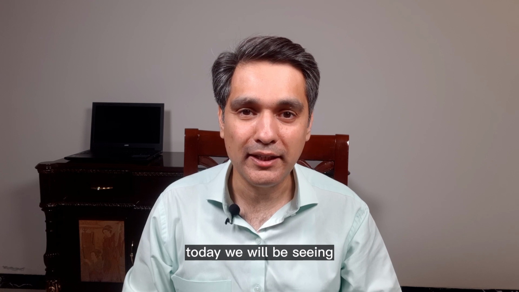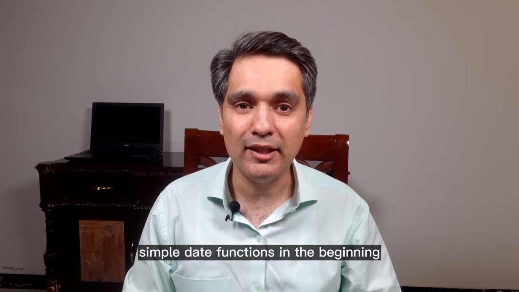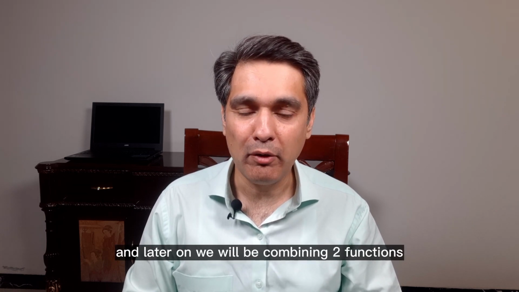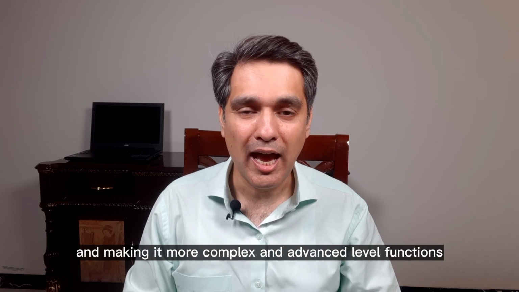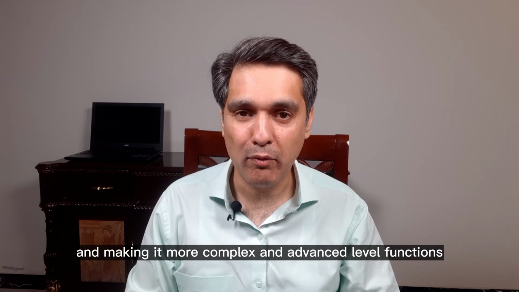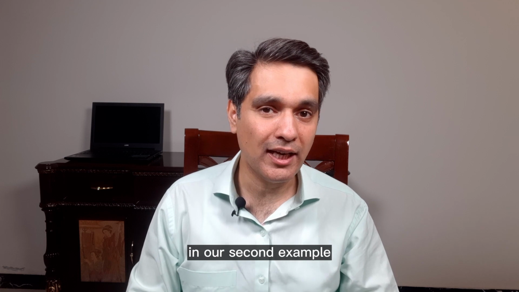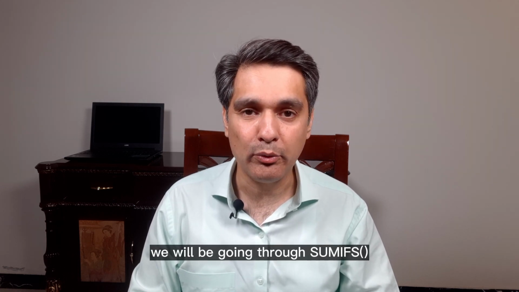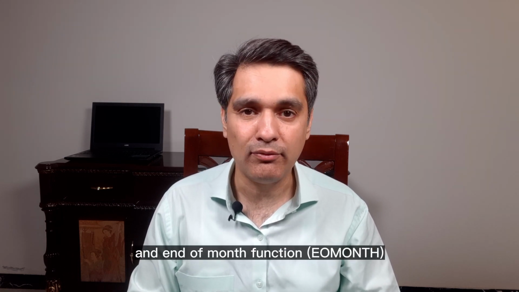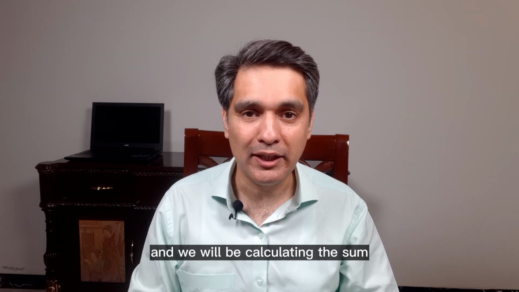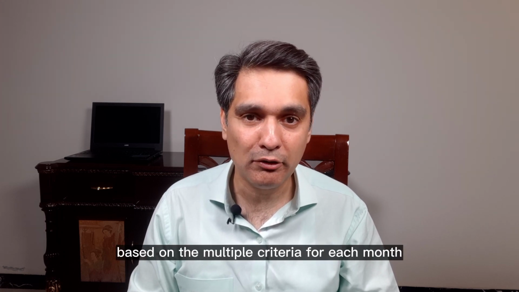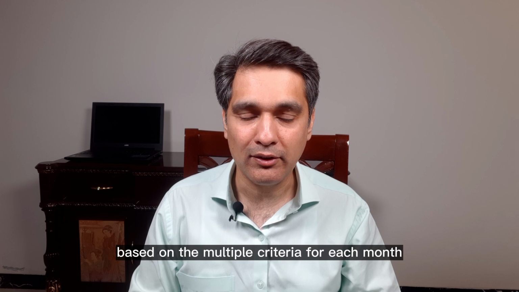Today we will be seeing simple date functions in the beginning, and later on we will be combining two functions and making it more complex and advanced level functions. In our second example, we will be going through SUMIFS and end of month function, and we will be calculating the sum based on the multiple criteria for each month.